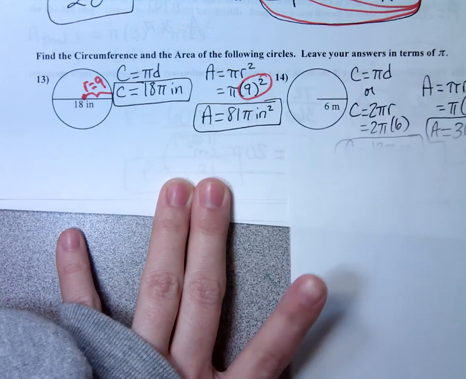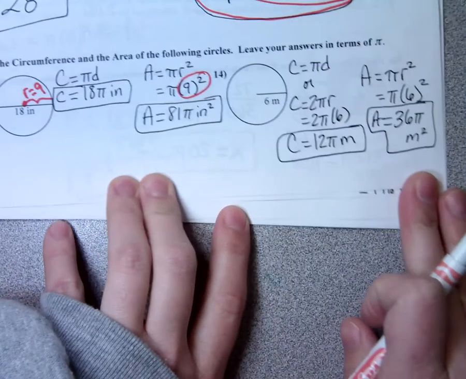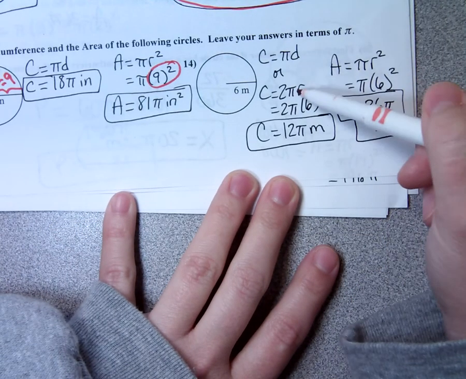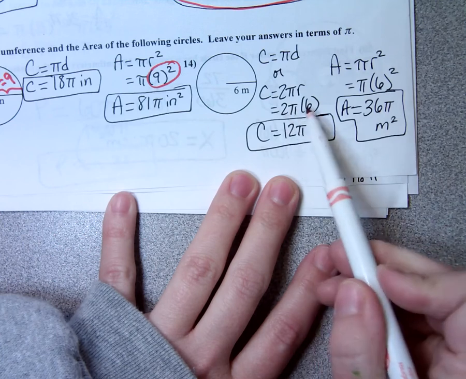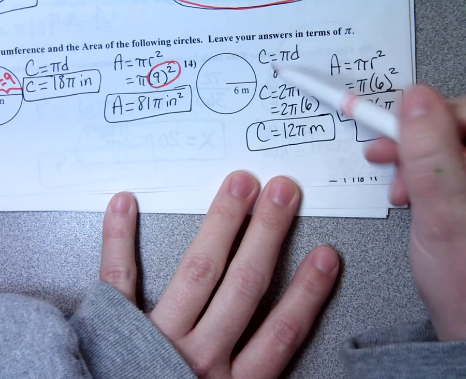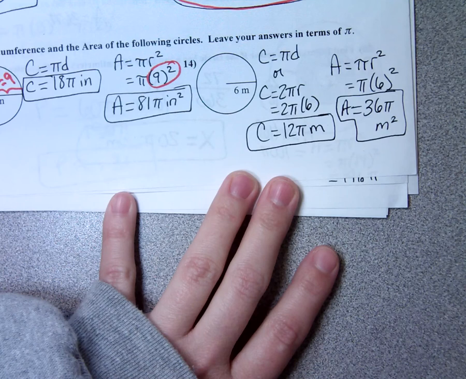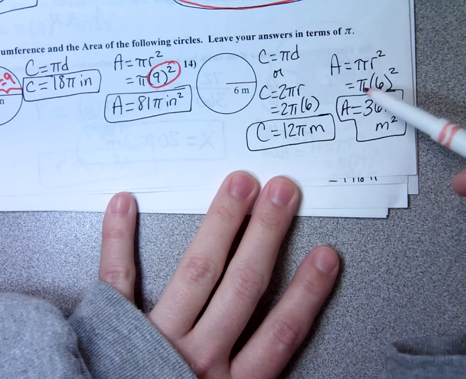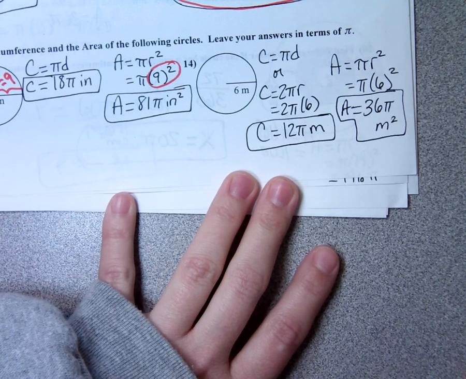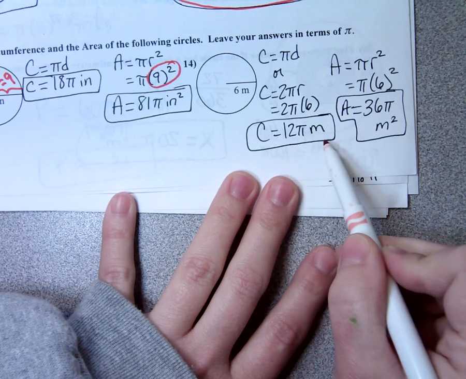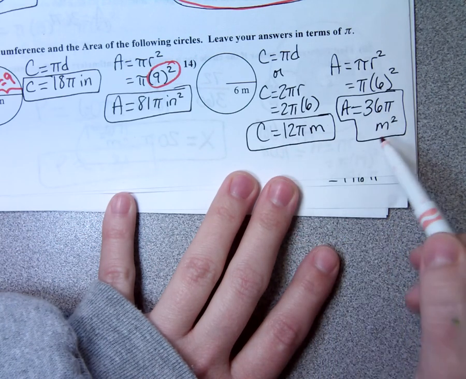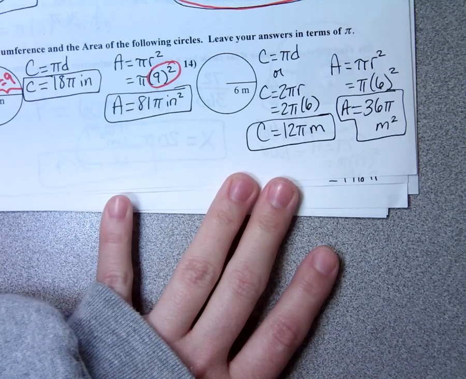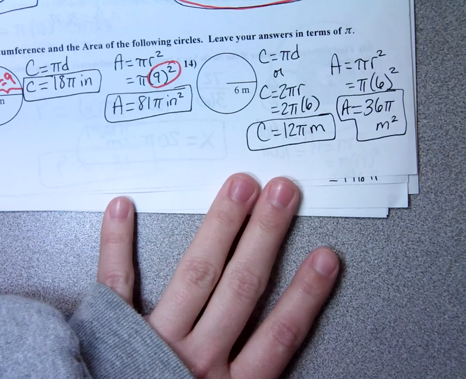Very simple. Okay, number 14, same kind of question. And we can either use pi d or 2 pi r. I showed the 2 pi r, but you can use pi d. It's all the same. And area is pi times radius squared, so pi times 6 squared. So you should get 12 pi meters for circumference and 36 pi meters squared for area. Easy peasy lemon squeezy.